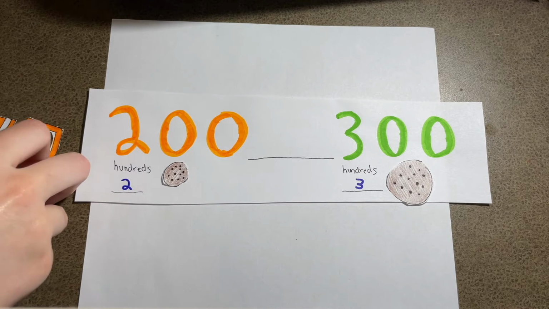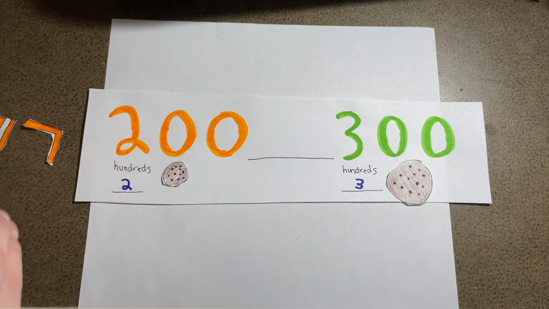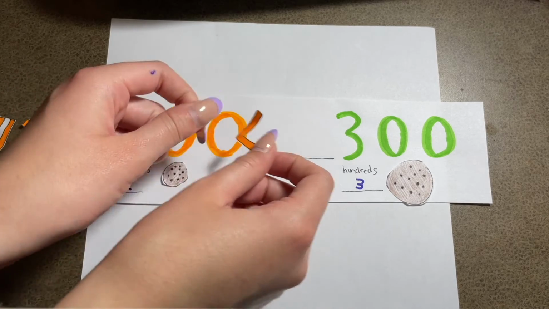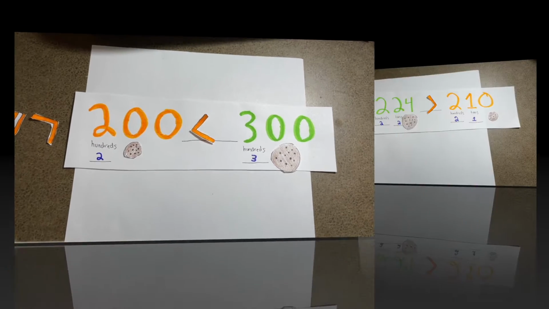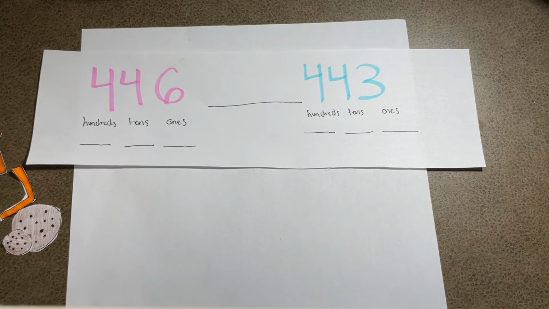So let's pick this sign, because this sign has its mouth facing towards the bigger cookie. Perfect, great job. So in this equation, we have the 2 numbers 446 and 443. So let's figure out which one is bigger by looking at our hundreds, tens, and ones numbers. So let's look at our hundreds numbers first.